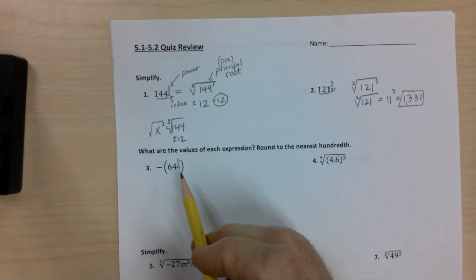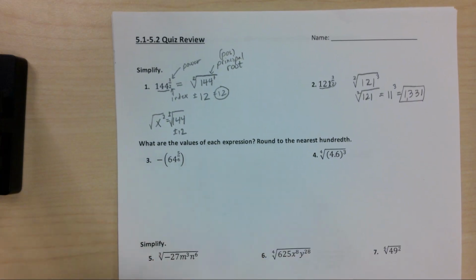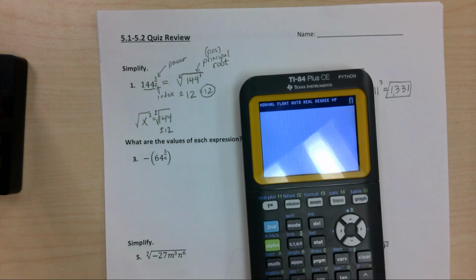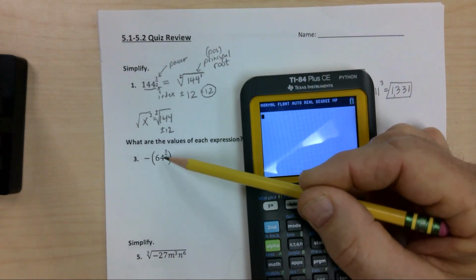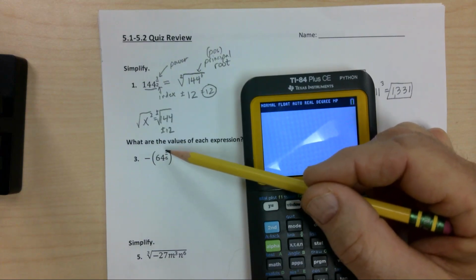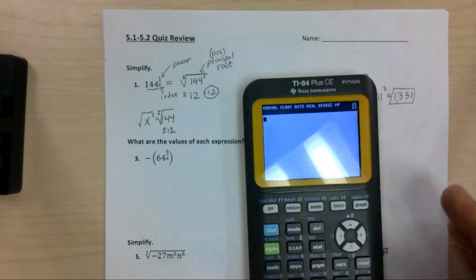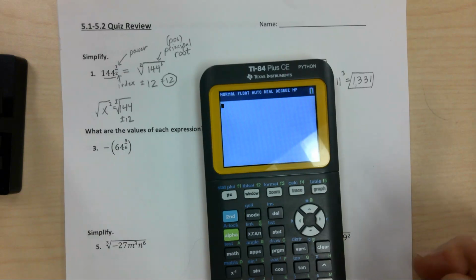Okay, number three. What are the values of each expression? Round to the nearest hundredth. Well, this is a whole different deal here. And you recognize it's a different deal because you take a look. Is there a perfect sixth root of 64? No. Do you want to go 64 to the 5th power? No. So how are we going to do this? Well, this is a calculator special. We'll ignore the negative for last.